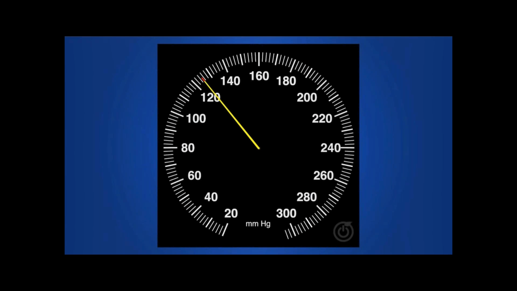When you arrive at the point of the procedure where you slowly deflate the cuff to hear the sounds, you will notice the needle move in a counterclockwise direction. It is at this point that you need to listen very closely for the thumping sounds. Upon hearing the first thump, note the needle's position on the dial and record the number.